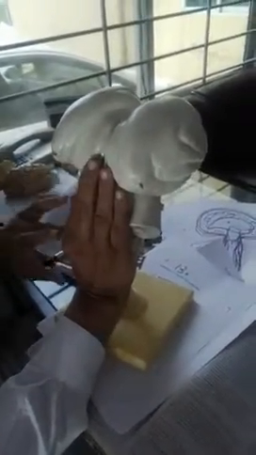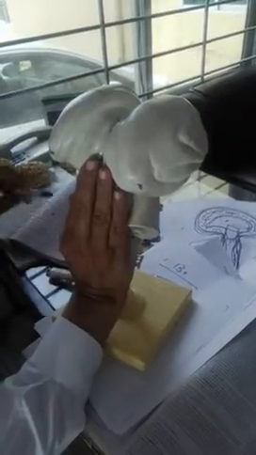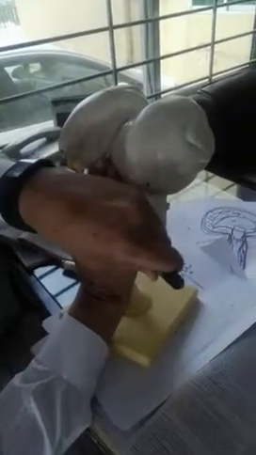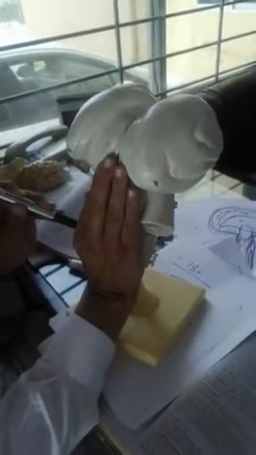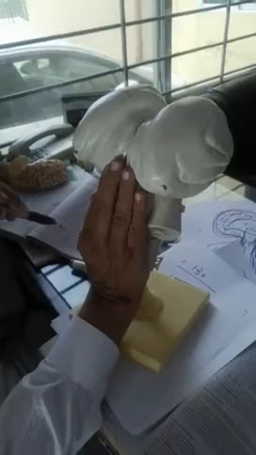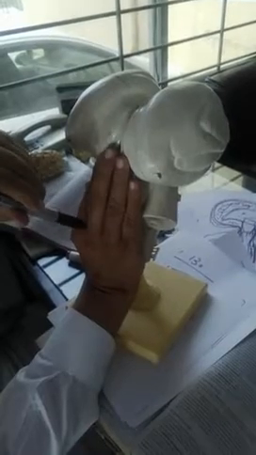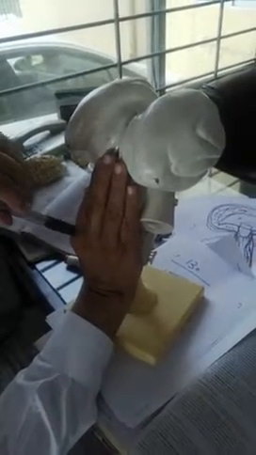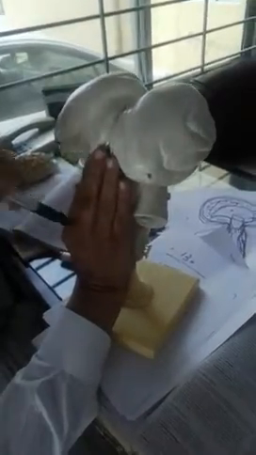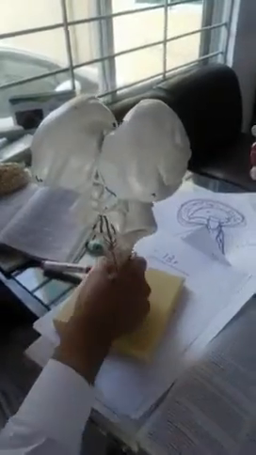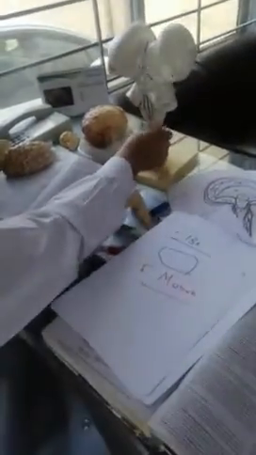In this tent-shaped roof, there is one foramen in the center and one foramen on each lateral side, and fluid from the fourth ventricle comes out through this median aperture, which is called the foramen of Magendie, and from these two lateral foramina, which are called the foramina of Luschka.